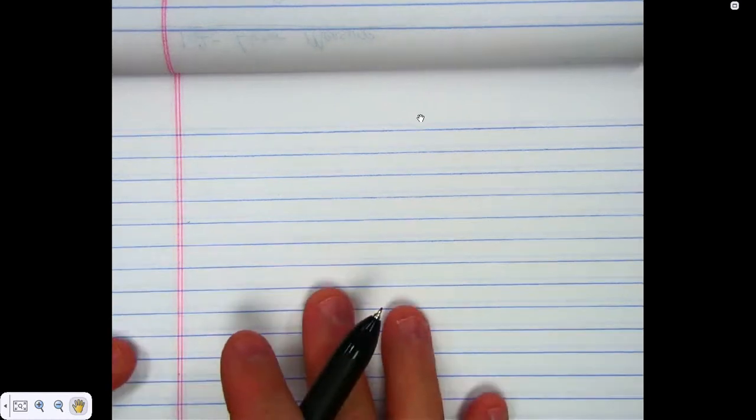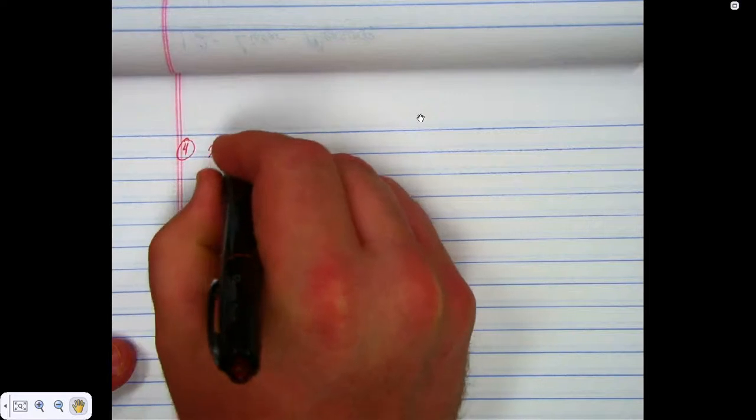I just like to draw. First they say, find the value of x and RS. RS means the distance from R to S, does it not? Yes. If S is between R and T.